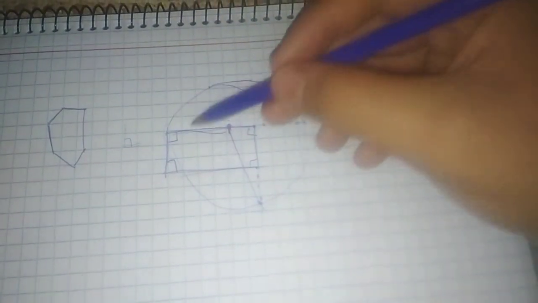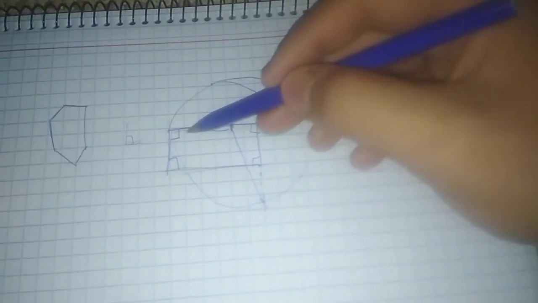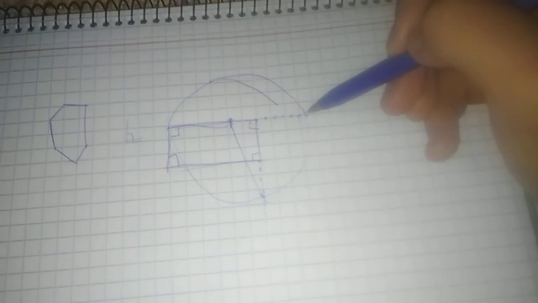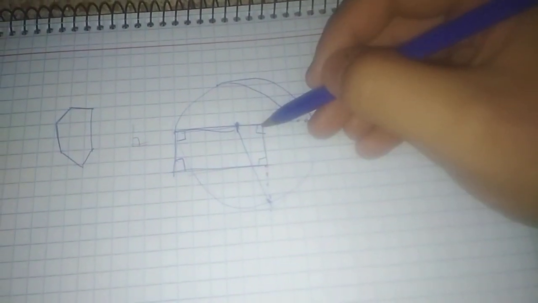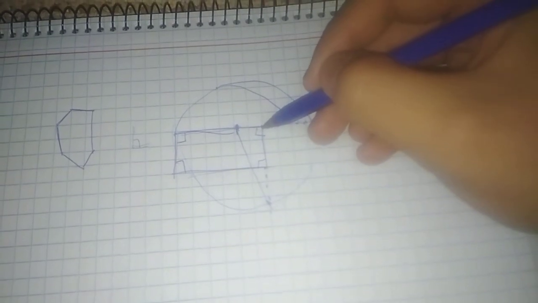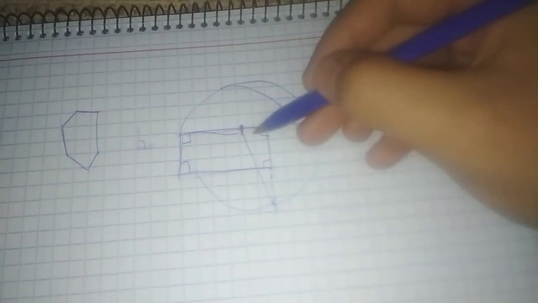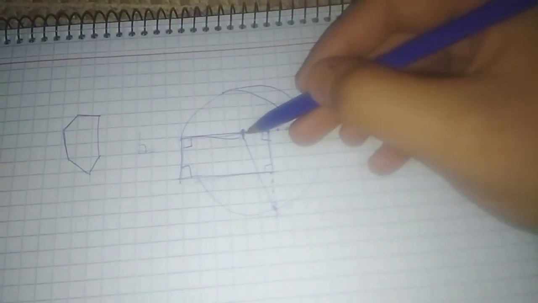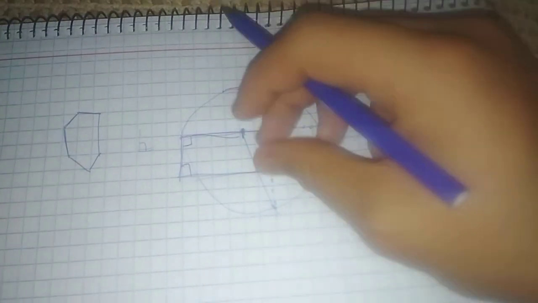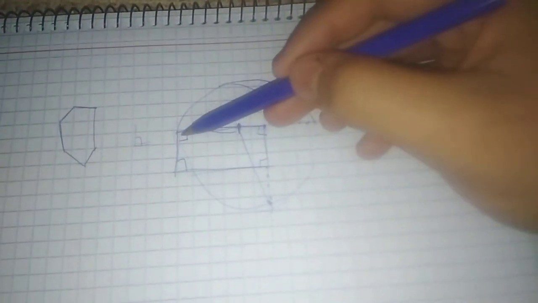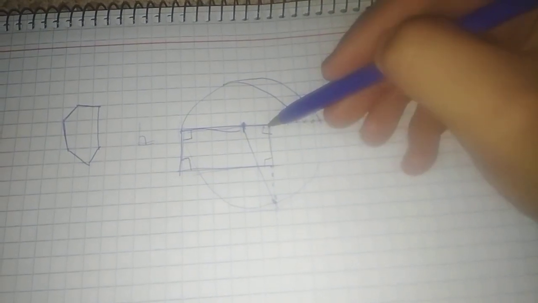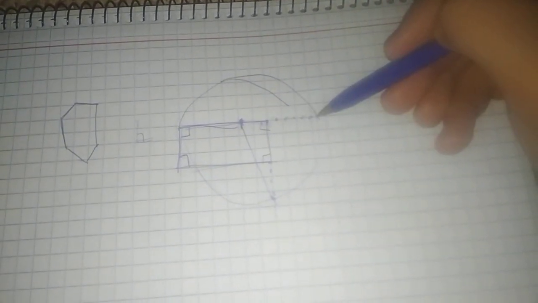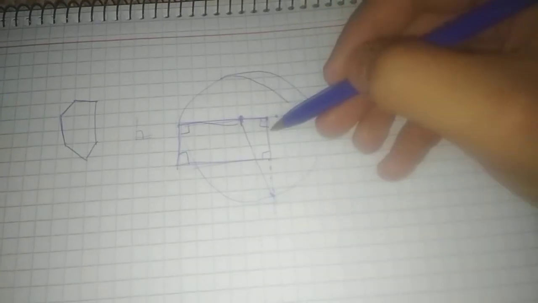Therefore they're equal to each other. And we see that they have common things. So let's subtract this from both, and we will have that the rectangle contained by this and this is equal to the square on this.